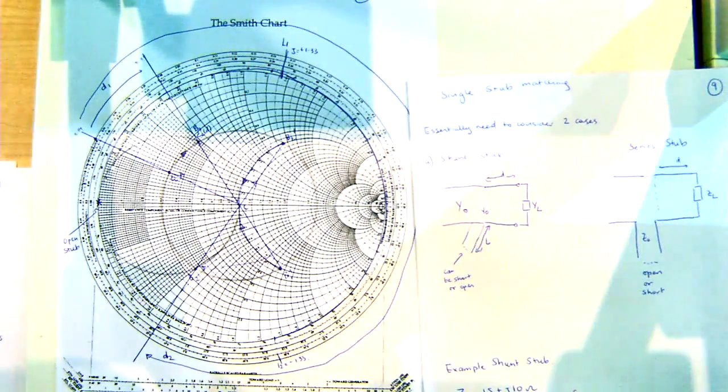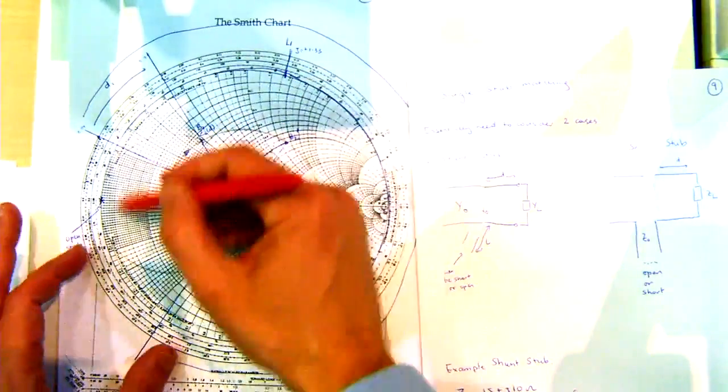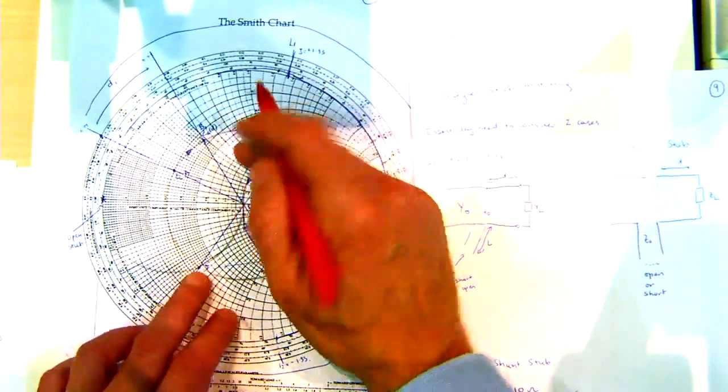So we draw these two circles and then look at the intersection.